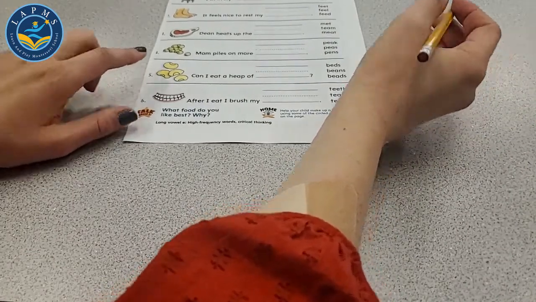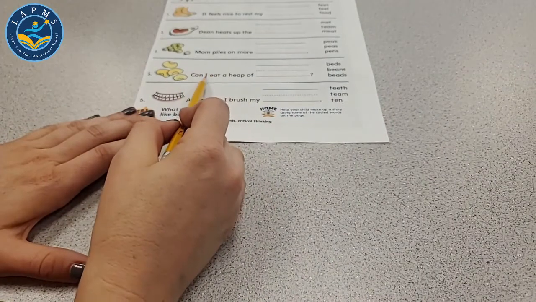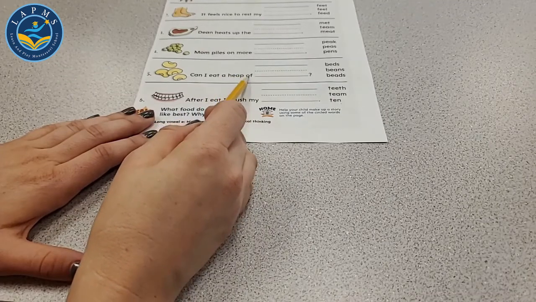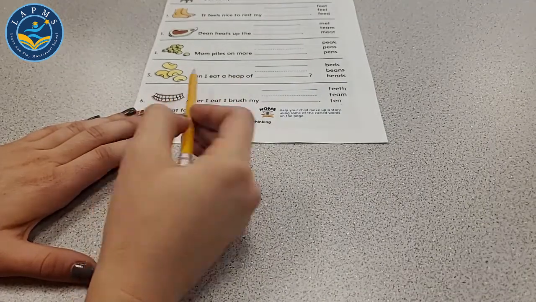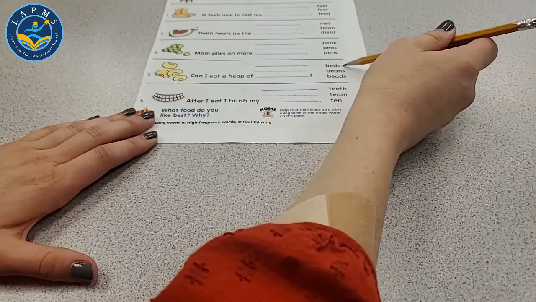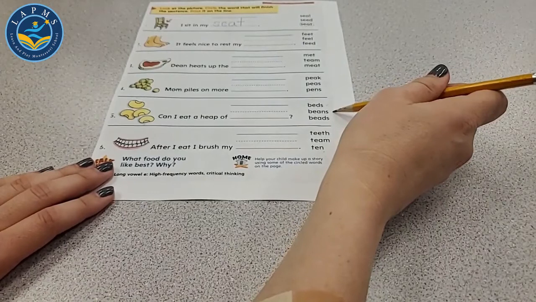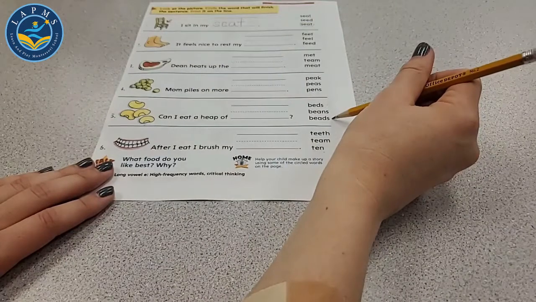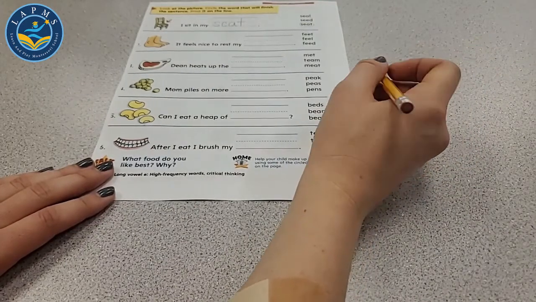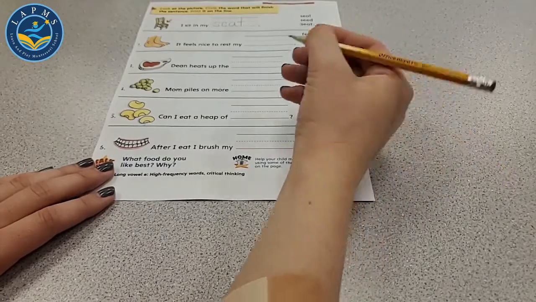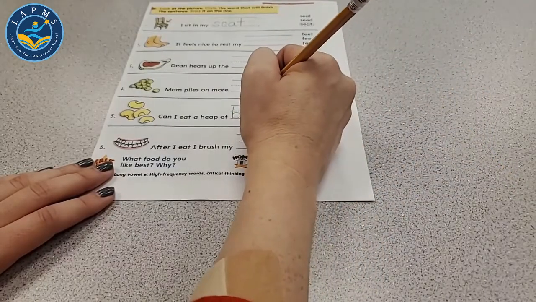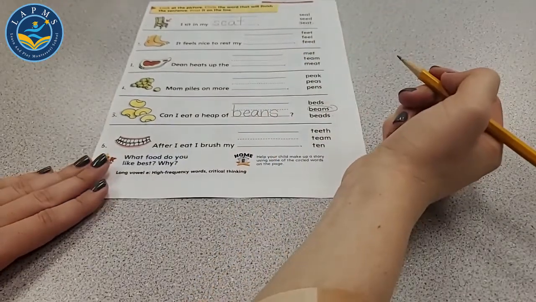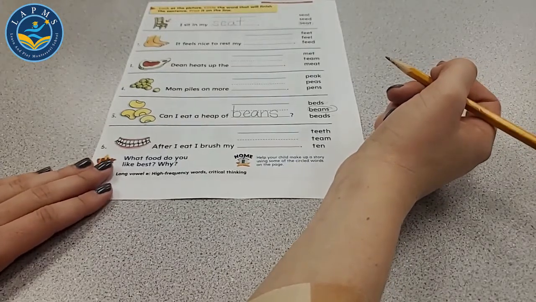Okay, number 5. Can I eat a heap of, what are those? Are those beds? Are they beans? Can I eat a heap of beans? They look like beans or beads. No, not beads, not beds. Beans. Can I eat a heap of beans? B-E-A-N-S. Beans. Very nice.